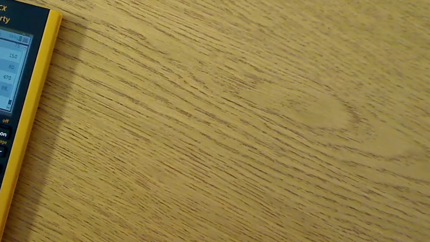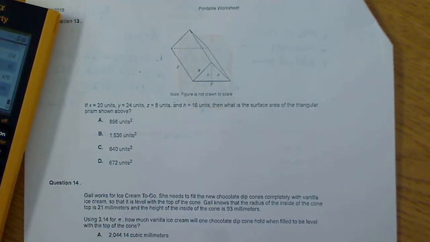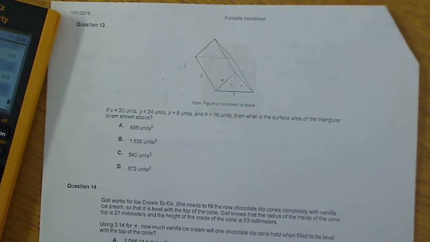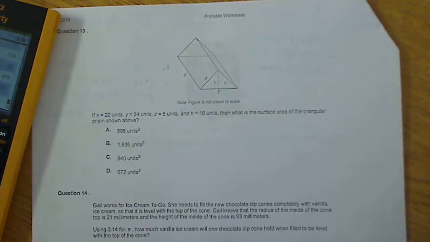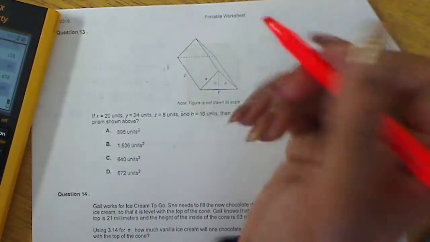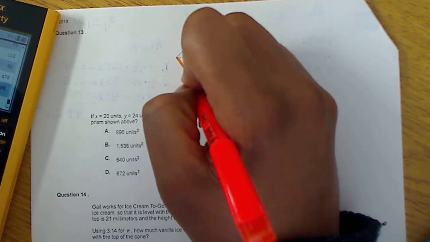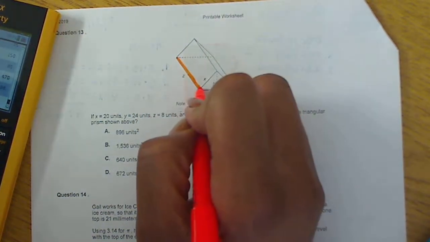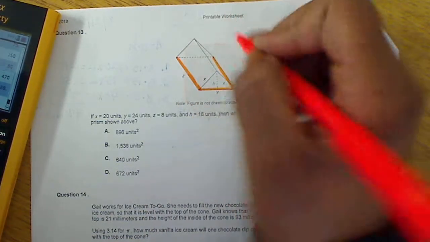All right. Let's go to the next page on the back. It says question 13. I have a triangular. What shape is this? A triangular prism. So, I want you to take your highlighter first and highlight the base of the prism. Then I want you to label each variable as it is outlined for you in the problem. So you're going to shade the base.